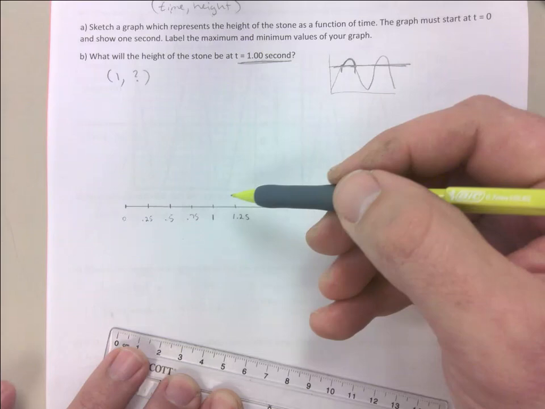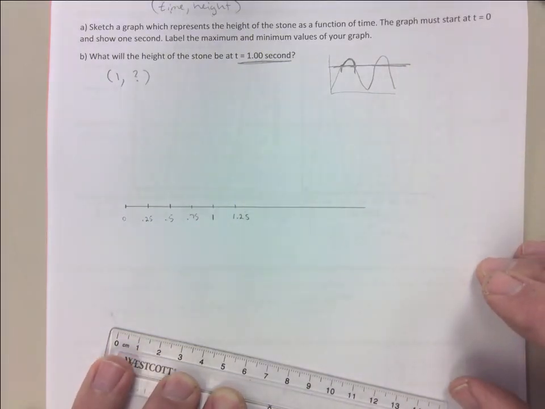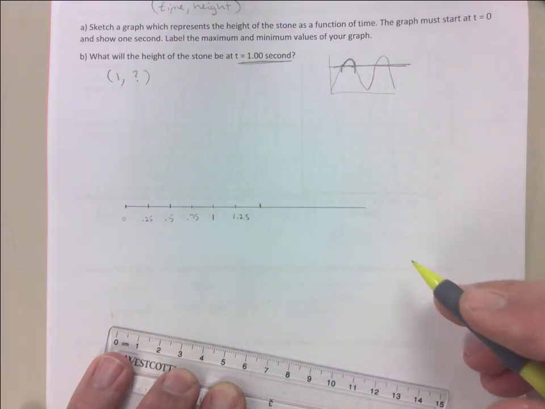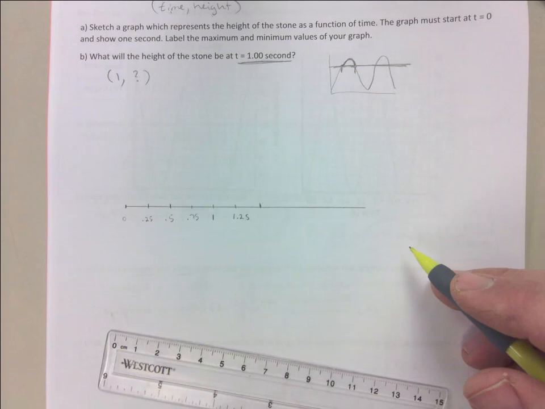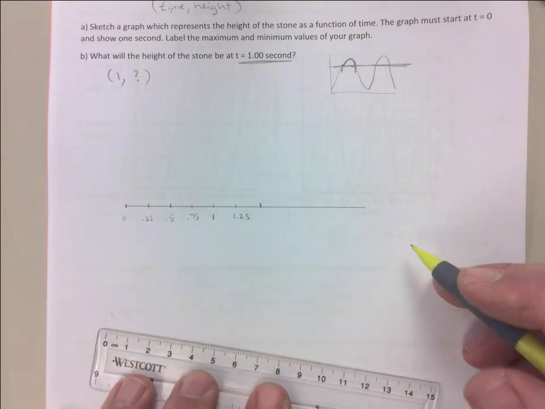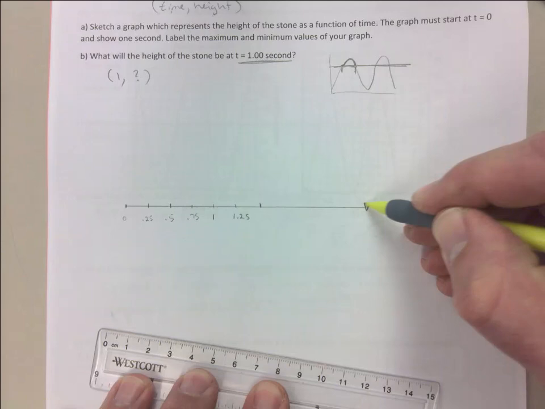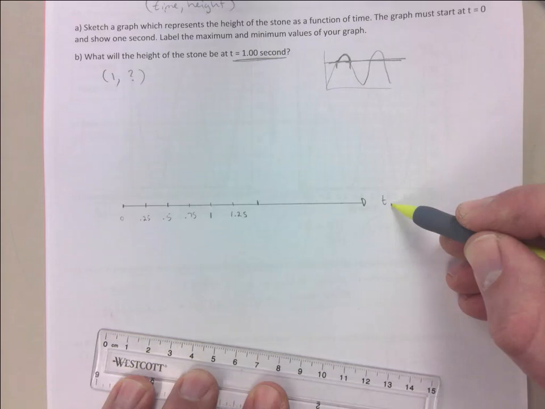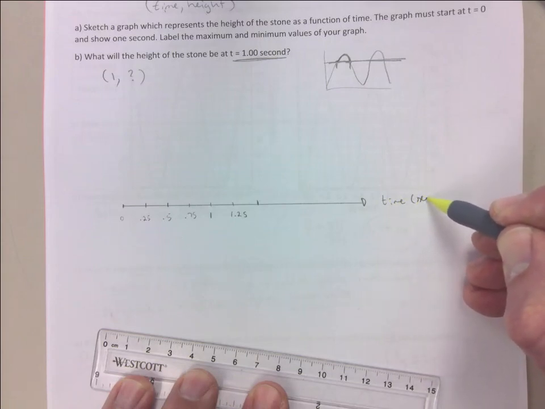So I'm going up by 0.25 at a time. Okay? You know what? Even that is not a good idea. Where is it? This would be one cycle. Yeah, this one works. So along the x-axis, we're going to have time in seconds.